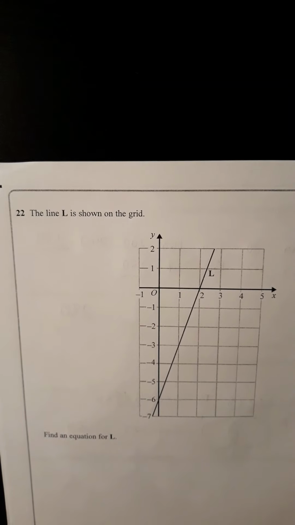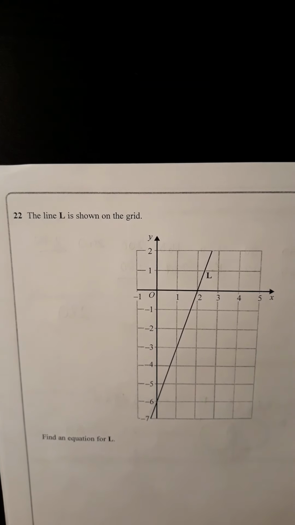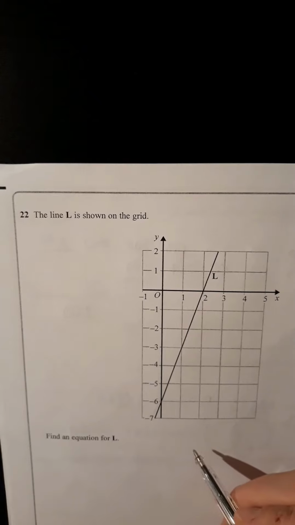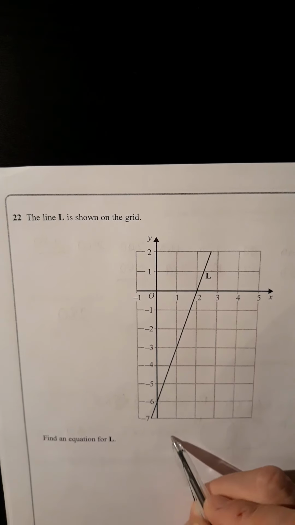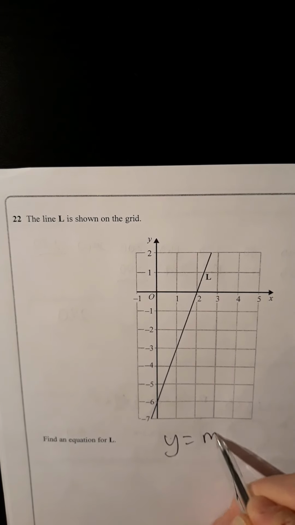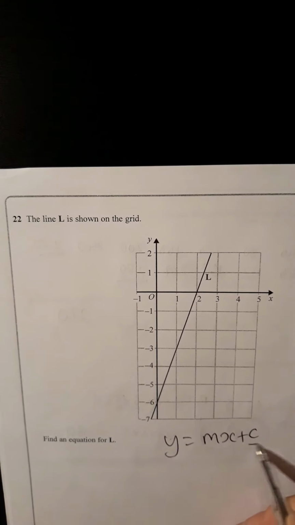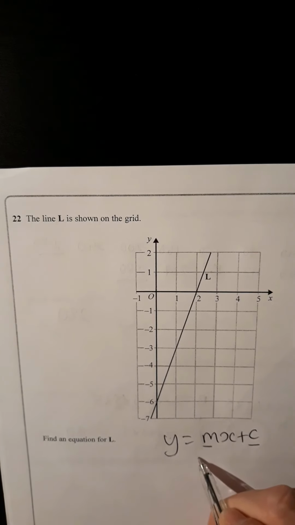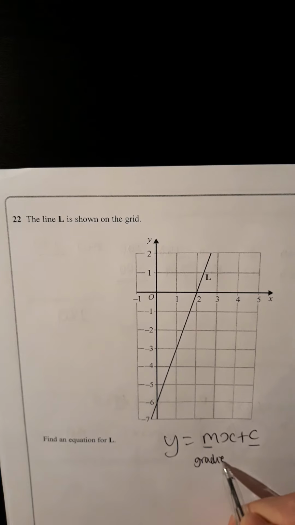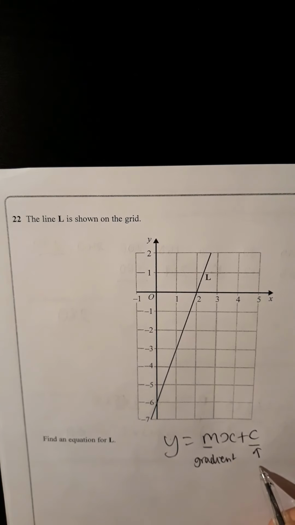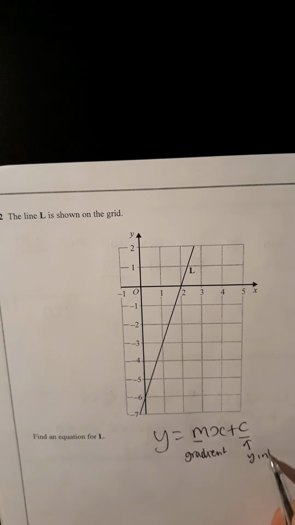Okay, question 22, one of our favourites we use quite often. Okay, we know it's an equation of a straight line, so we know it's going to be of the form y equals mx plus c. I mean, it's worth learning that. M being the gradient, c being the y-intercept.